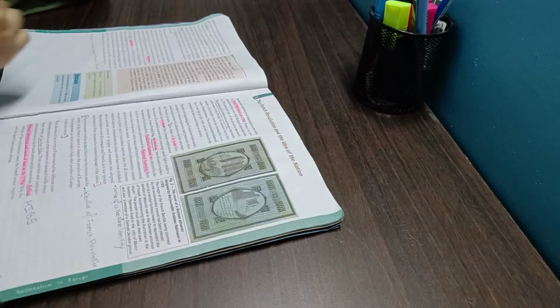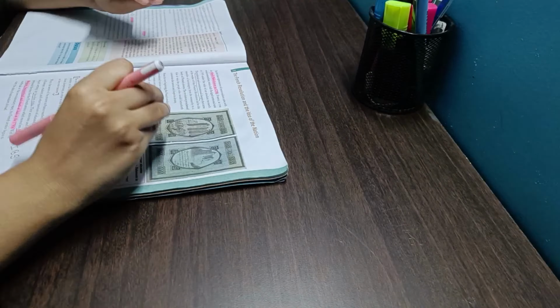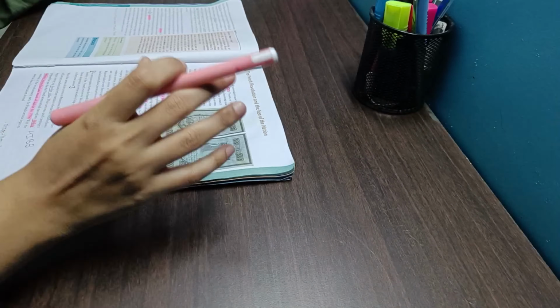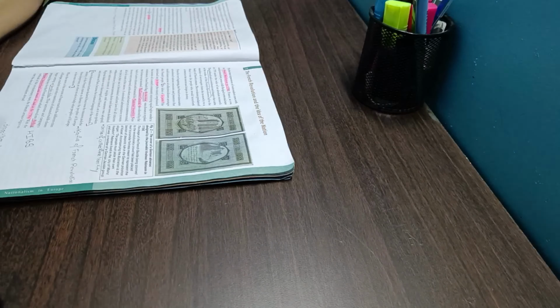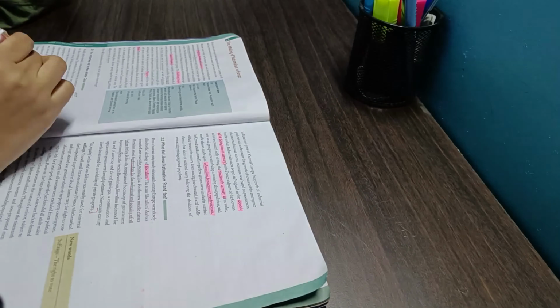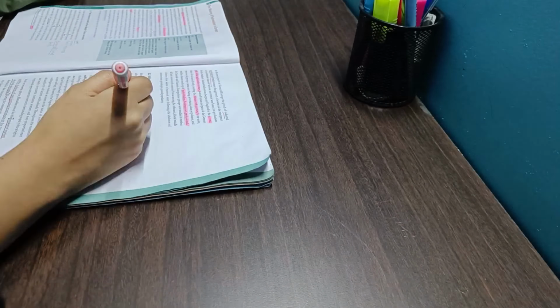So now let me share my SST strategy with you. So basically on 3rd March, I got done with the theory revision of history and economics. So on 4th, I'll be focusing on the complete revision of civics and maybe 3 chapters of geography along with the map work, PYQs and sample question paper.